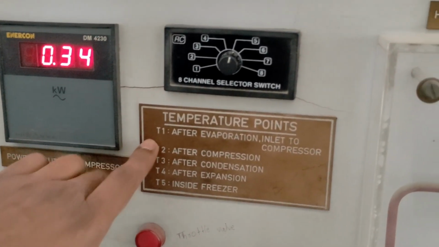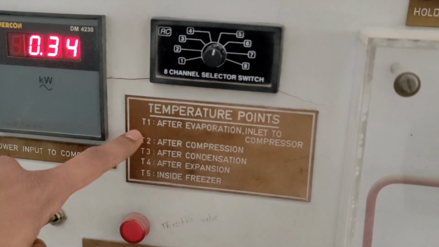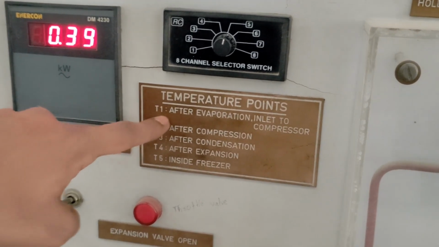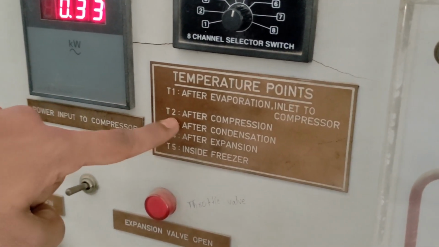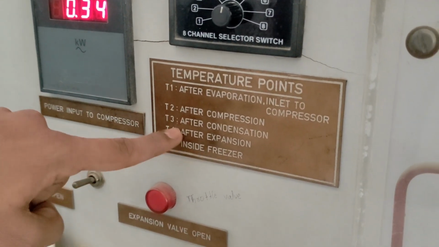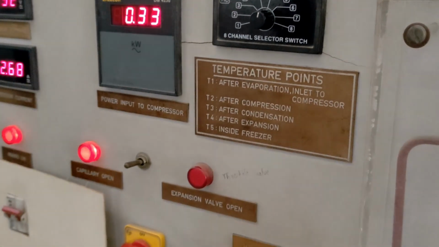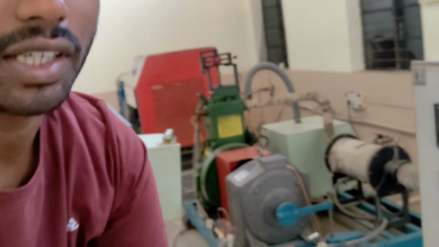As you can see here, we have 5 different temperatures, each one for a different stage. One being T1, which is after the evaporation, T2 being after the compression, T3 being after the condensation, T4 being after expansion, and T5 which is inside the freezer. That's the water temperature that we are seeing. We use all these temperatures to calculate the actual COP, the Carnot COP, and so on.